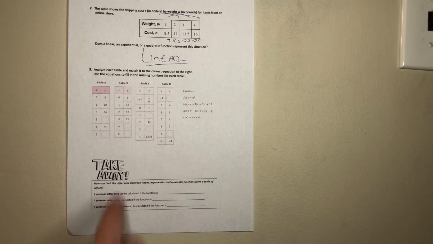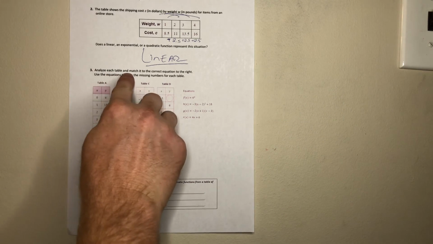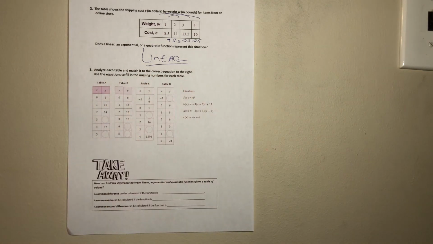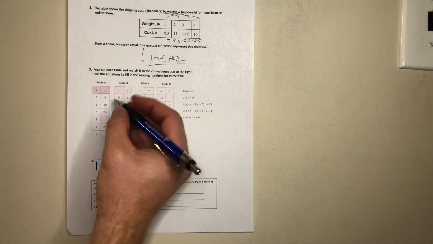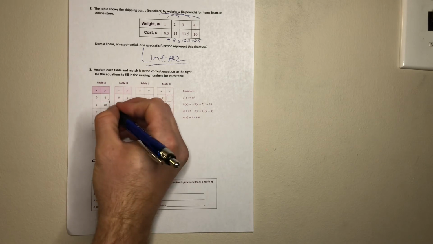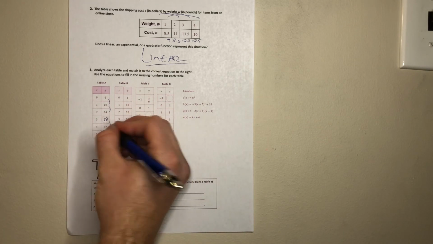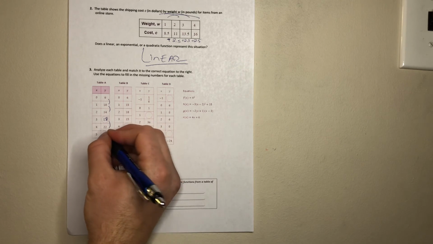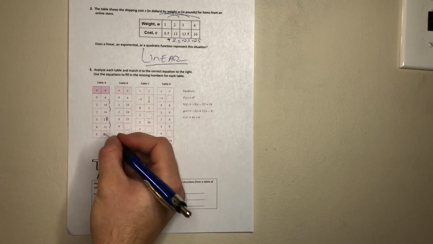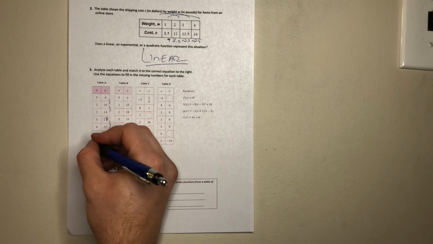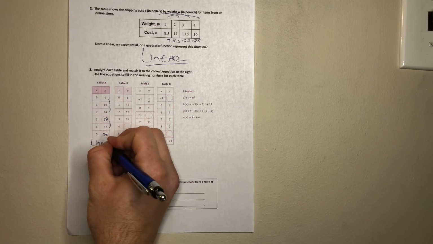Great job. Last question. I want you to analyze each table and match it to the correct equation at the right. Well, let's take a look here. We have 4 functions. I could see that this is going up by 4 each time. So that's going to be 18, 22, and 26. When something goes up by the same thing each time, we will call that linear.